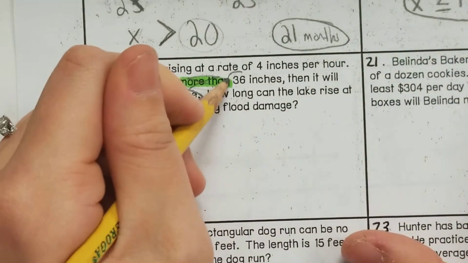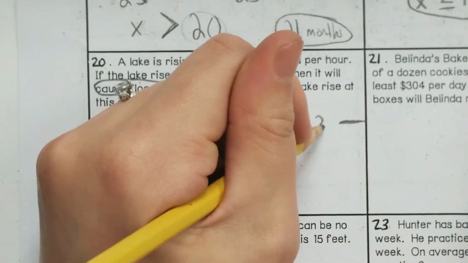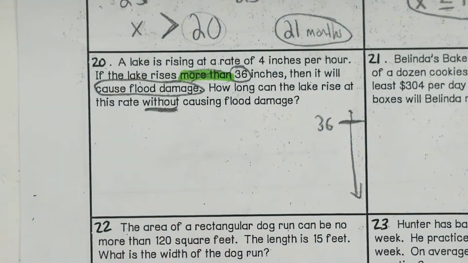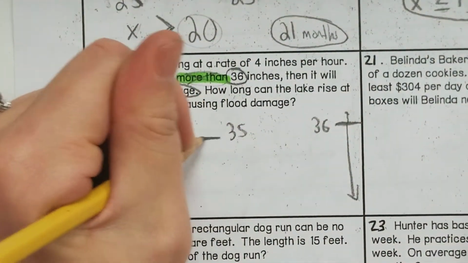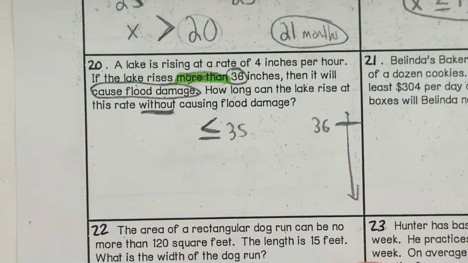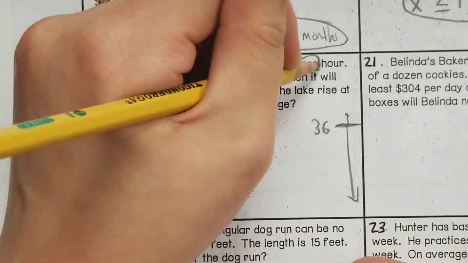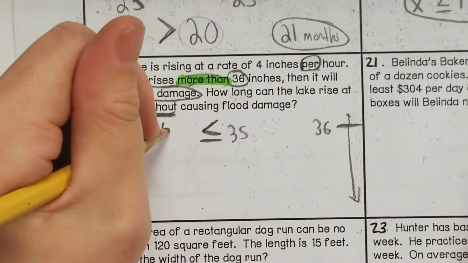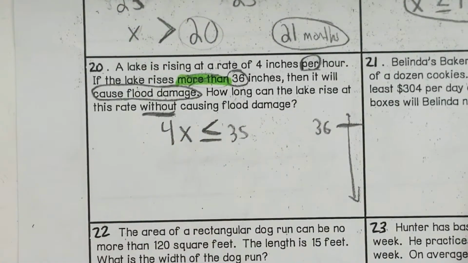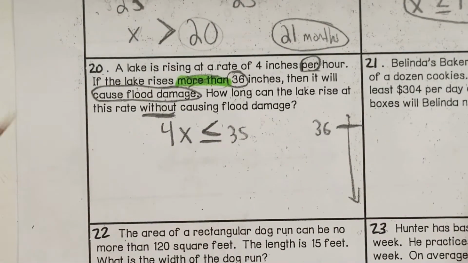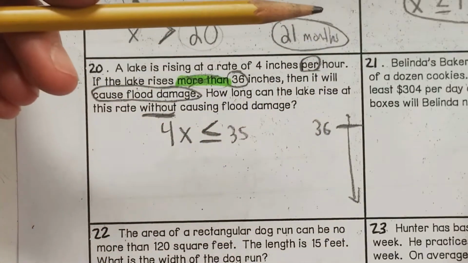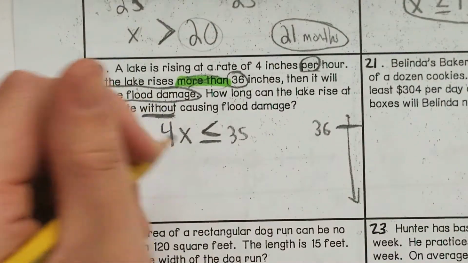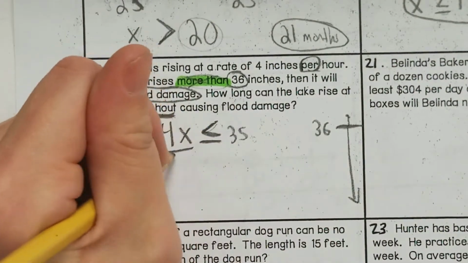It has to hit at least 36 inches or less. Because the second it goes over, boom, flood damage. So I know it has to be less than or equal to 35. Per was the big word here. For me, I knew that, okay, per hour means that it's 4 inches every hour. And so we need to see how long it can rise at this rate before we have flood damage. So we have 4 times x is less than or equal to 35.